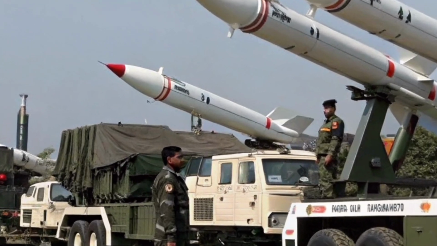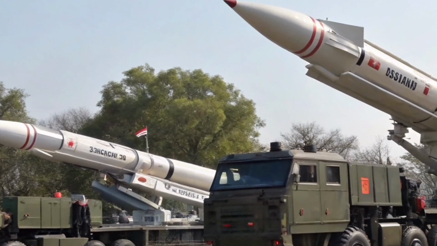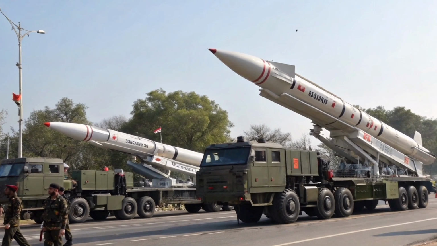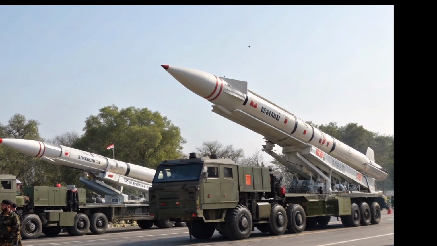Akash Missile System. A medium-range surface-to-air missile system developed by the Defense Research and Development Organization (DRDO). Barak 8. A long-range surface-to-air missile system developed jointly by India and Israel.